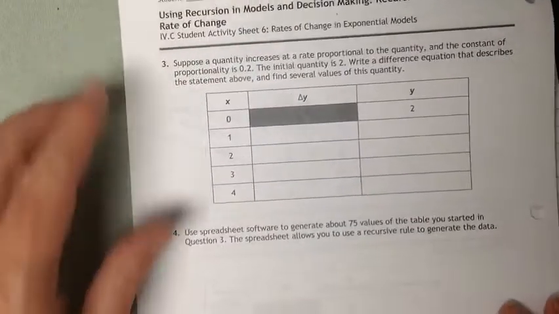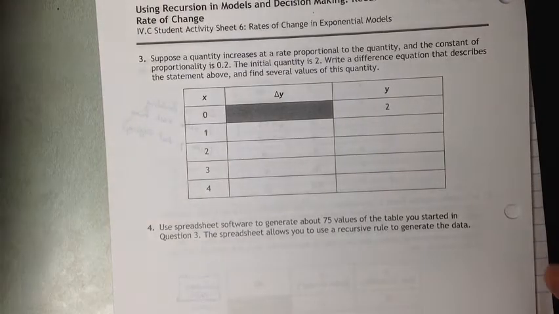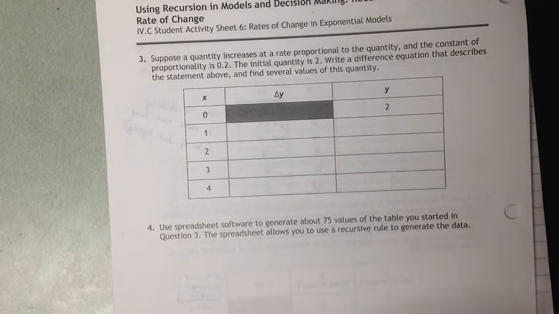So number 3 now. Suppose a quantity increases at a rate proportional to the quantity, and the constant of proportionality is 0.2. The initial quantity is 2. Write a difference equation that describes the statement above and find several values of this quantity.